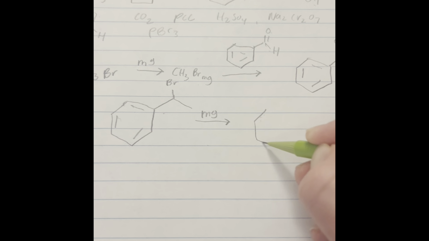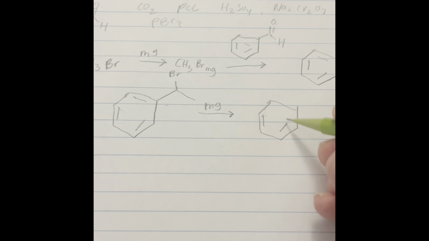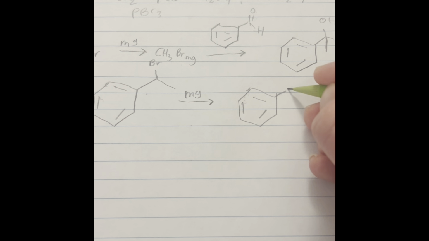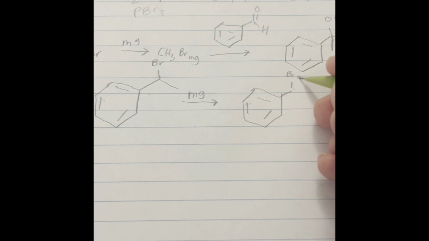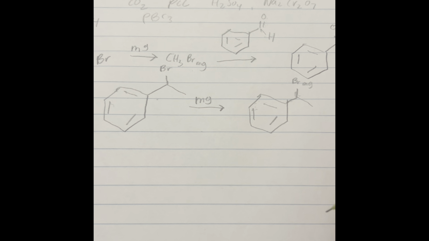So now that we have this settled, we have to think of a reagent that can do a secondary attachment, and that would be just plain old magnesium, just like we did before. So it'd be the same exact thing, except it's bromide with magnesium. There we go.